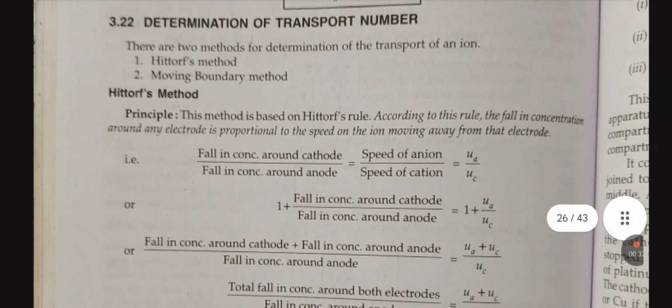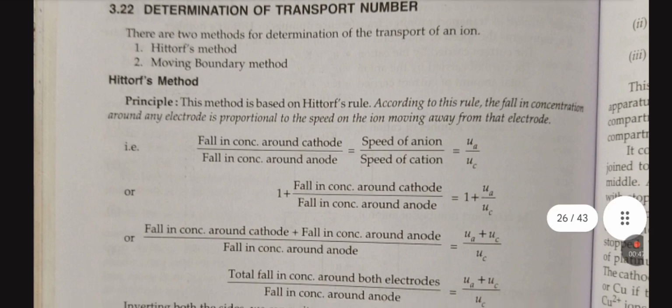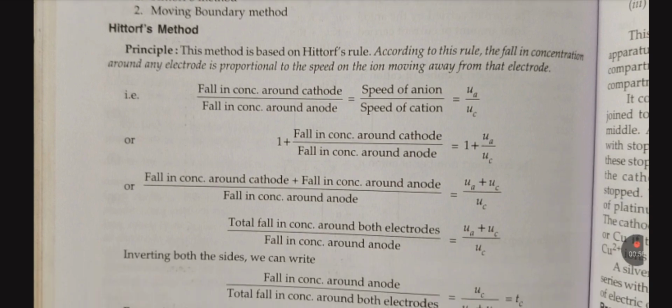Determination of transport number. There are two methods of determination of transport number of an ion. First, Hittorf's method. Second, moving boundary method. Hittorf's method, principle. This method is based on Hittorf's rule. According to this rule, the fall in concentration around an electrode is proportional to the speed of the ion moving away from that electrode.